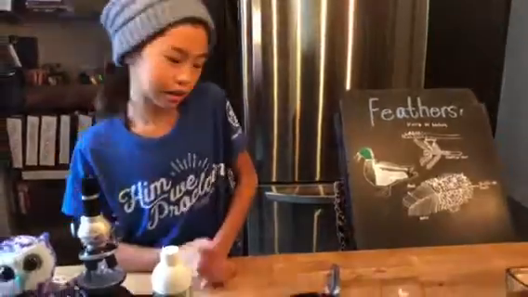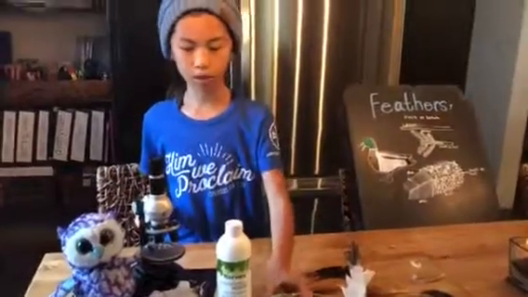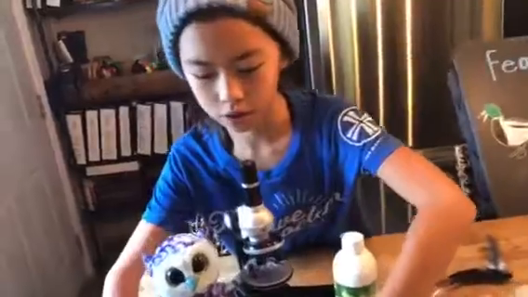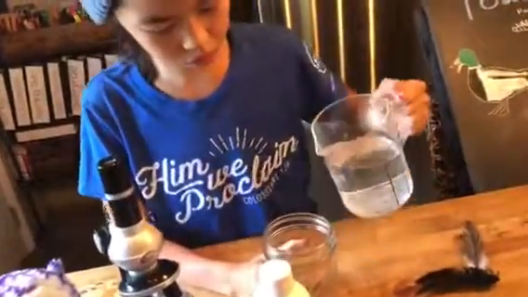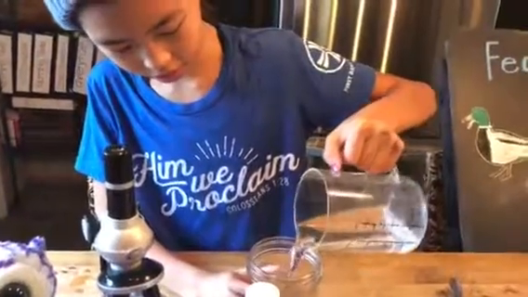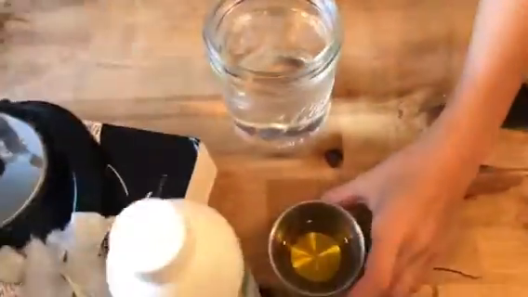Now, I wonder, since our feathers cause oil to slide off of them, I wonder what would happen if we put feathers in water. First, let's see how it looks with just water and oil. So we're going to pour this water in. There. Now, we are going to pour our oil in.